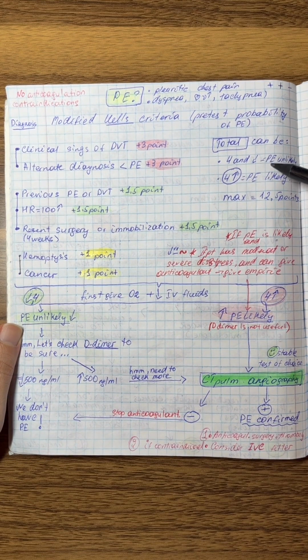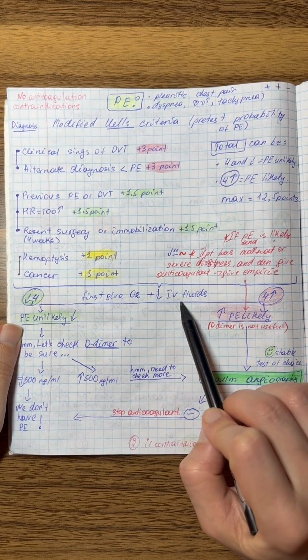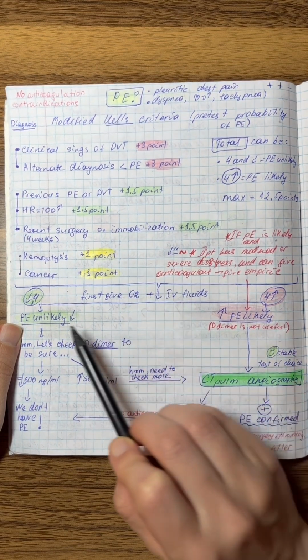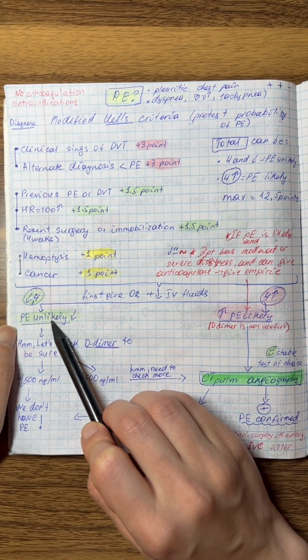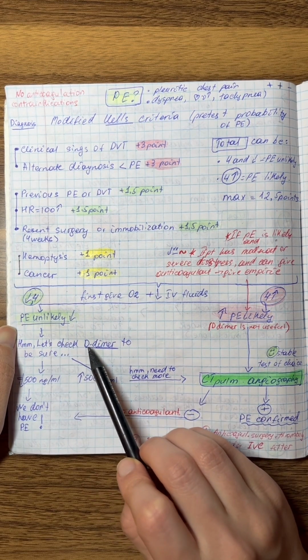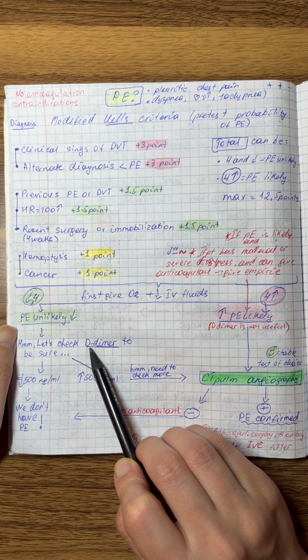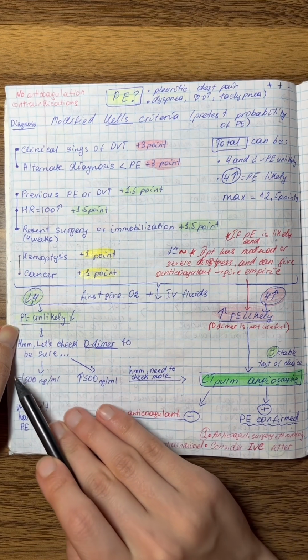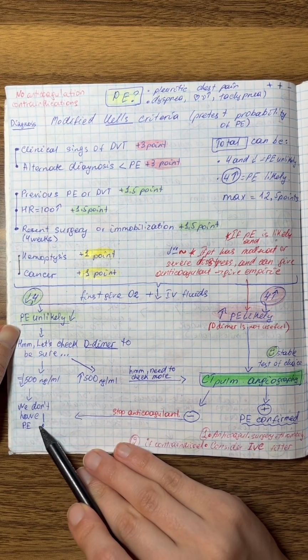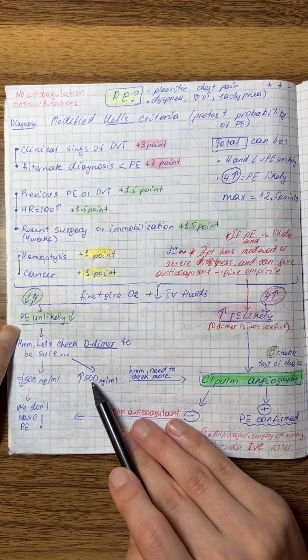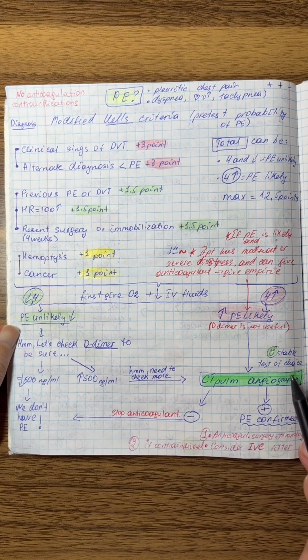Now, if we have 4 or fewer points, it means PE is unlikely. We already gave oxygen and IV fluids. If PE is unlikely after the modified Wells criteria, we still cannot be sure and cannot confirm that we don't have PE. We need to check the D-dimer level. If the D-dimer is 500 nanograms per milliliter or less, it means we don't have PE. If it is more than 500 nanograms per milliliter, we need to do pulmonary CT with angiography.